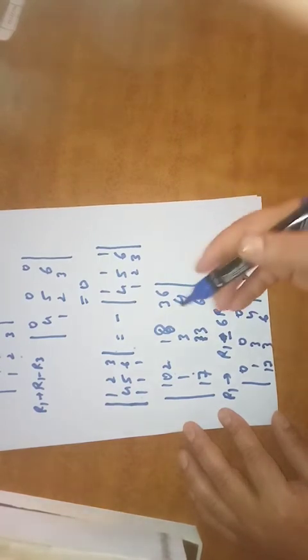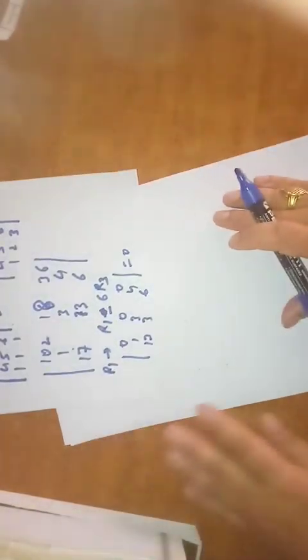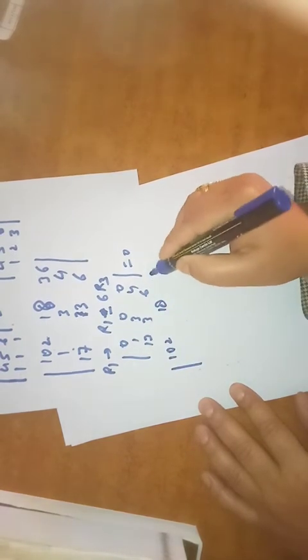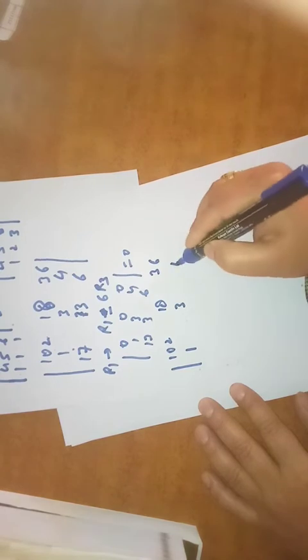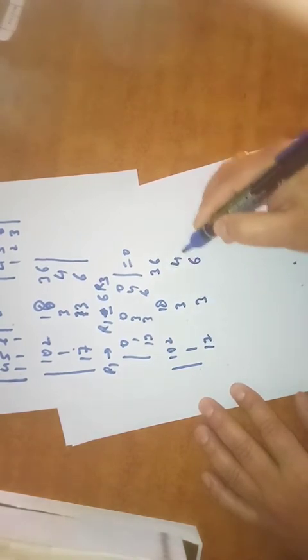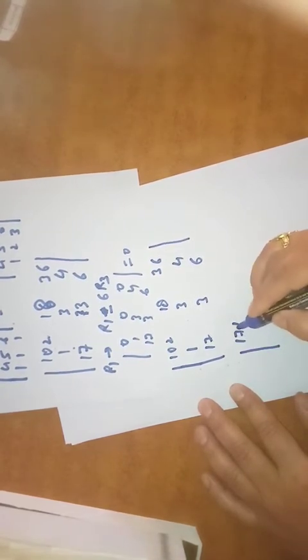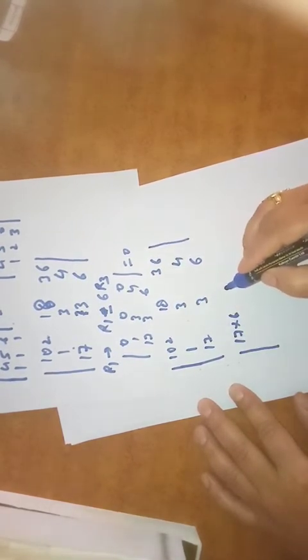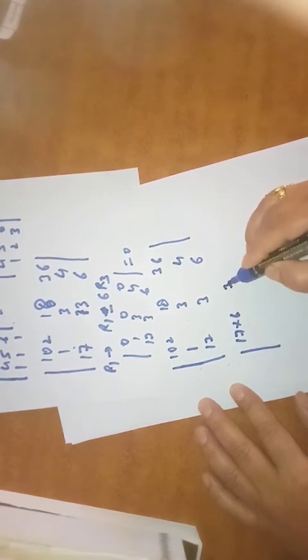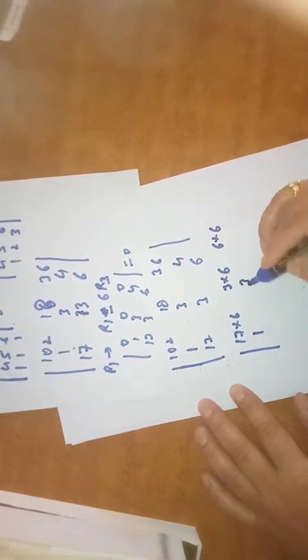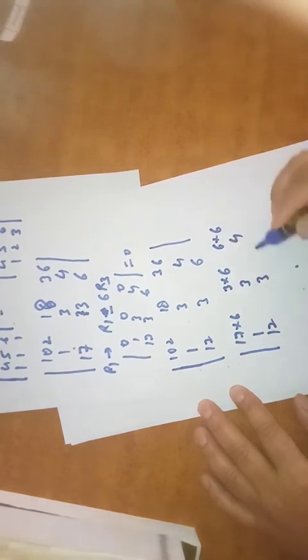In the same determinant, the rows are 102, 18, 36; 1, 3, 4; 17, 3, 6. 102 can be written as 17 into 6, 18 can be written as 3 into 6, and 36 can be written as 6 into 6.